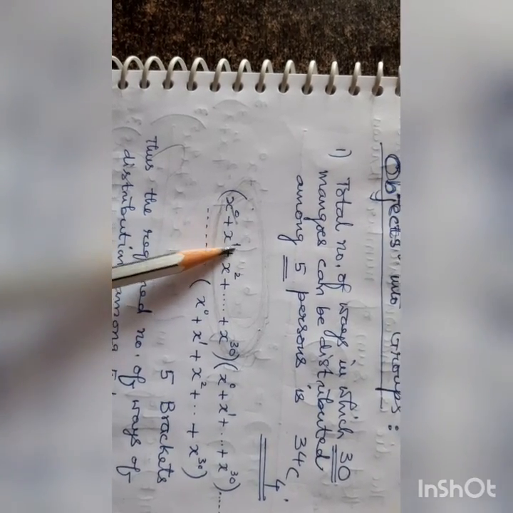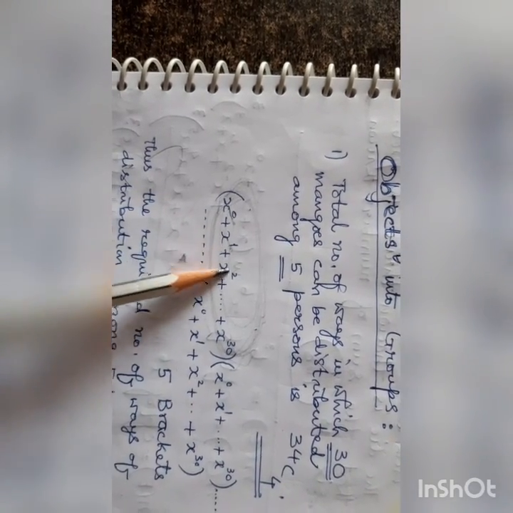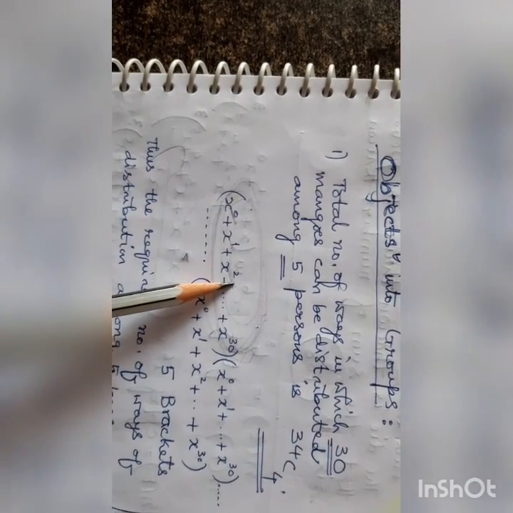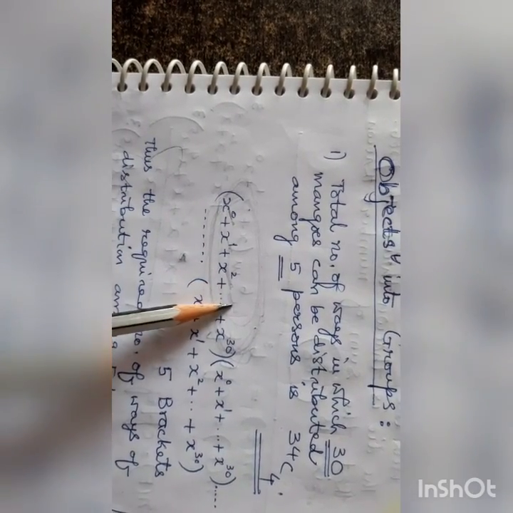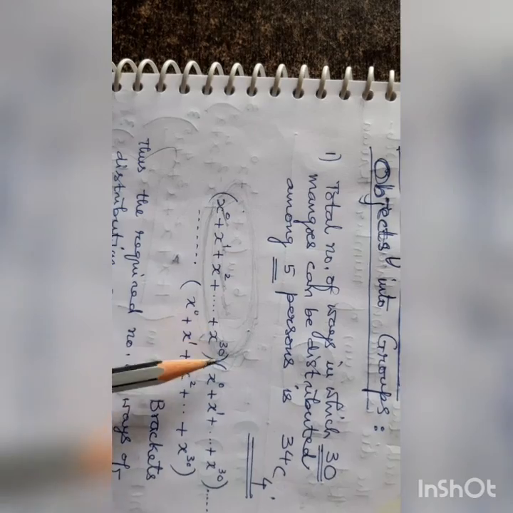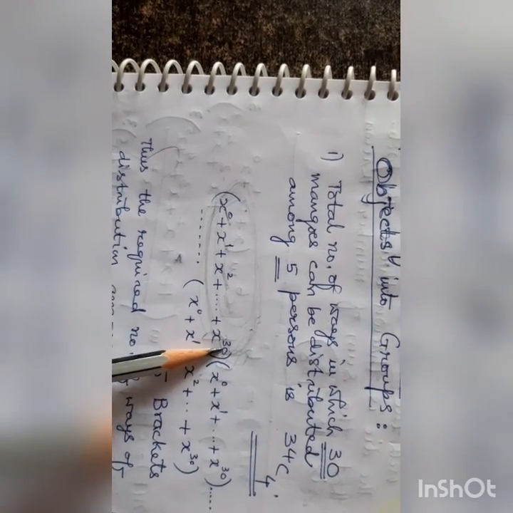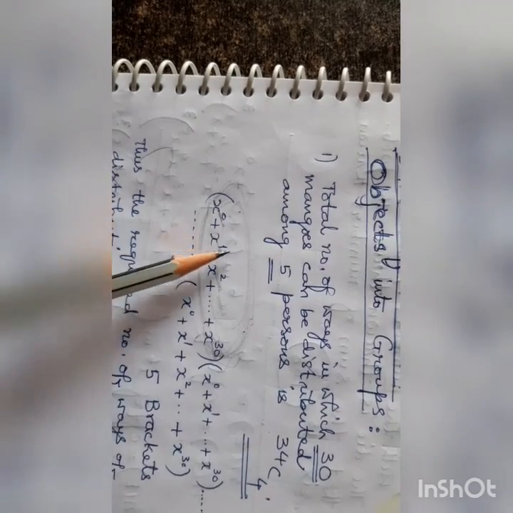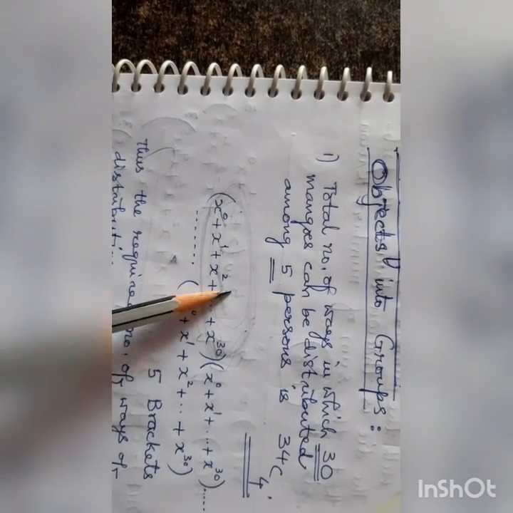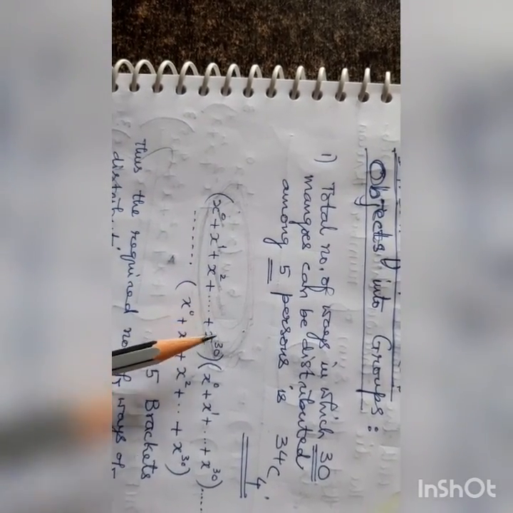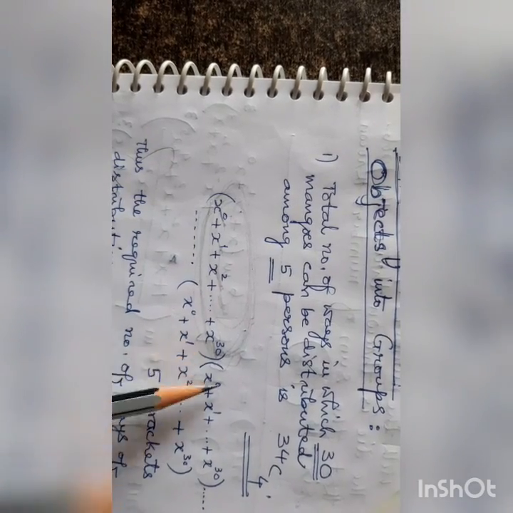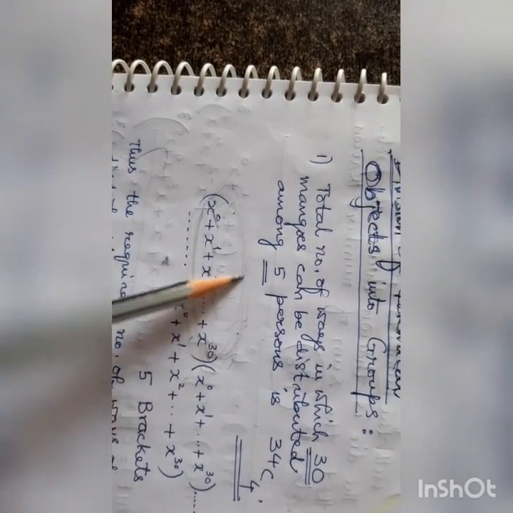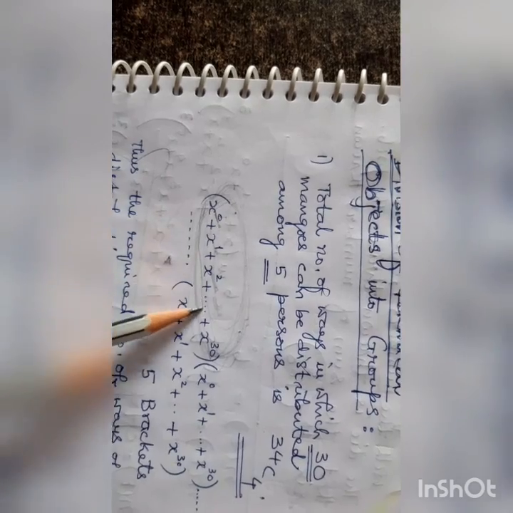I may give 1 mango, 2 mangoes, 3 mangoes, 10 mangoes, 30 mangoes. Like that: x power 0 plus x power 1 plus x square, x cube, and so on, x power 10, x power 20, x power 21, like that up to x power 30. This is regarding one person.